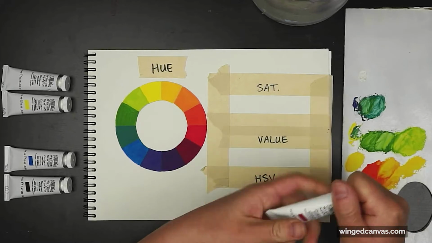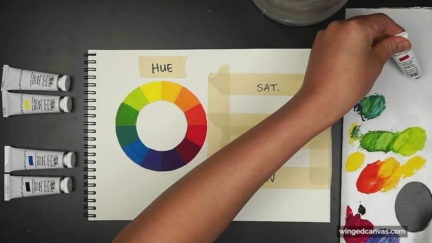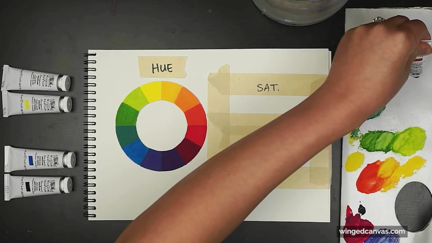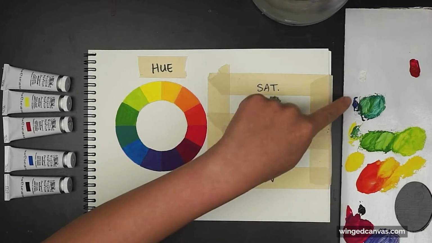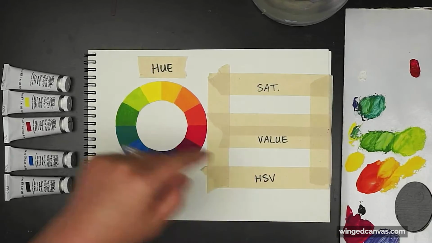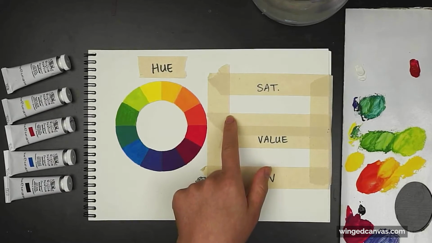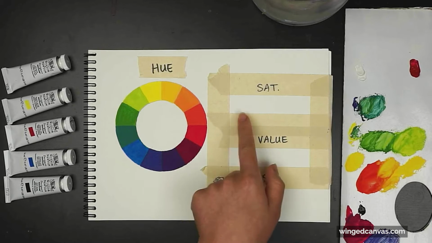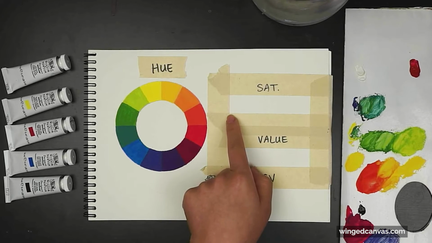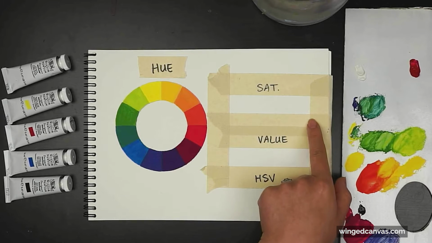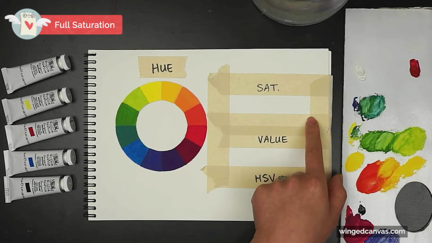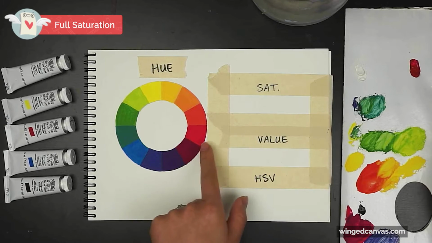Okay, so I'm going to take out my red. I have a little bit of white and a little bit of black. We're going to go from full saturation to low saturation, right? Low saturation is actually just grayscale, and full saturation is the color at its purest.